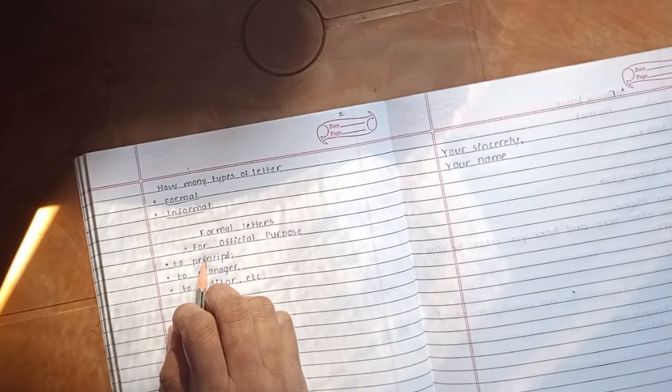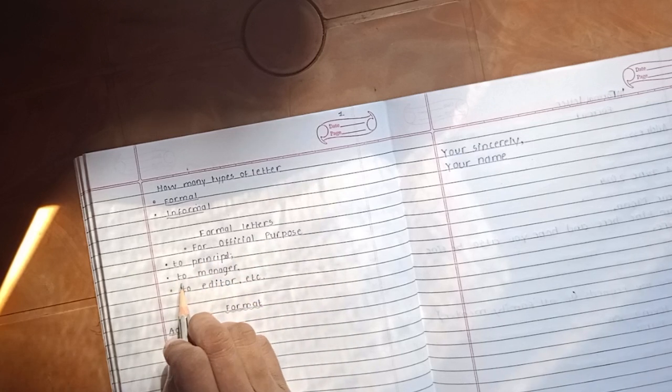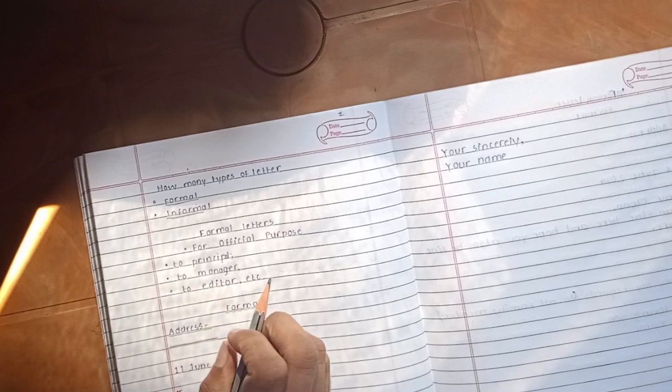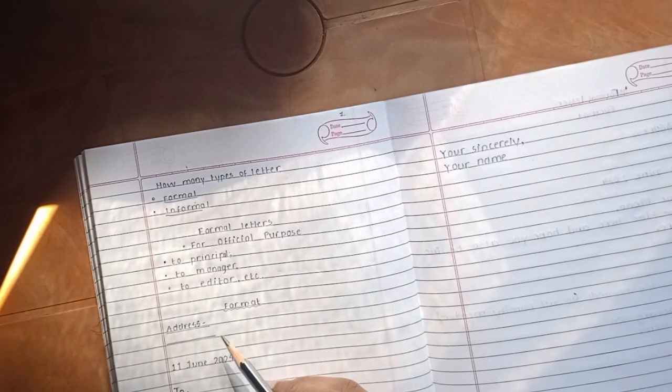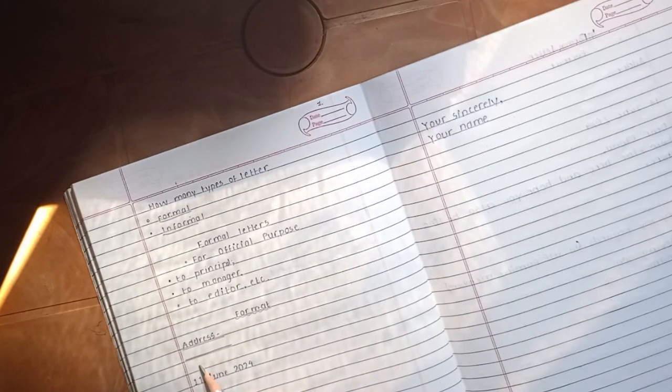Formal letters are for an official purpose, like a letter to the principal, the manager, the editor, etc. For this letter, first write the address and leave one line, then the date. We have to write the date in this form. If it is January or February, you can use a short form like JAN or FEB. Rather, if the month is short like June, May, July, you write it in full and put a comma.